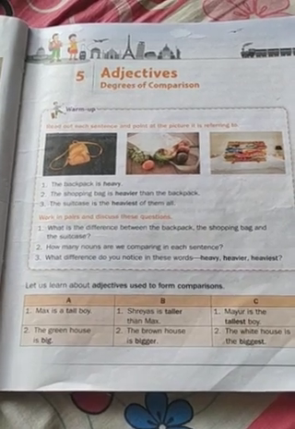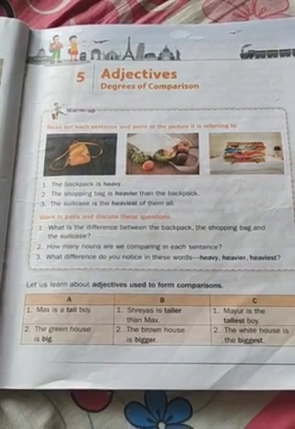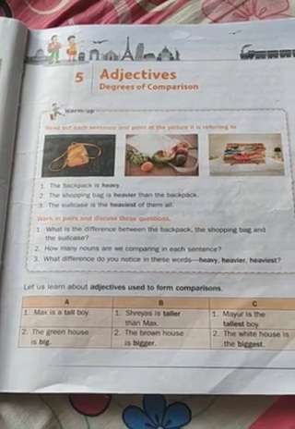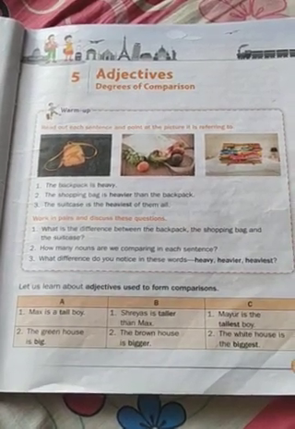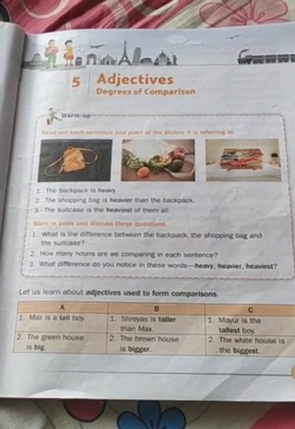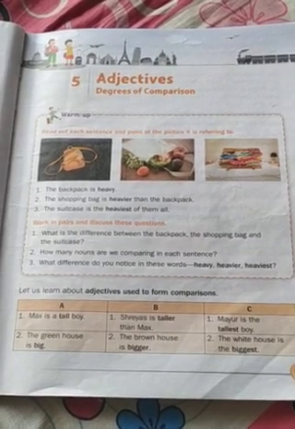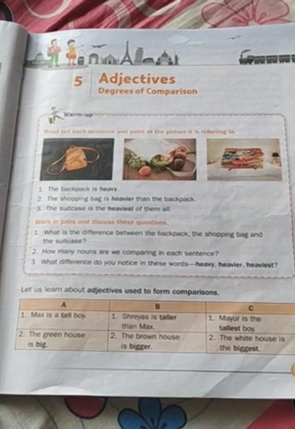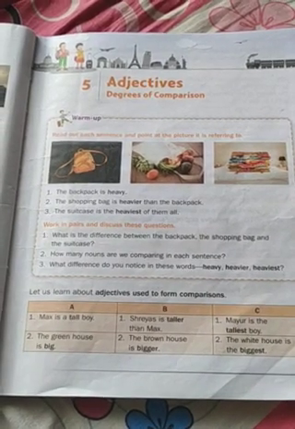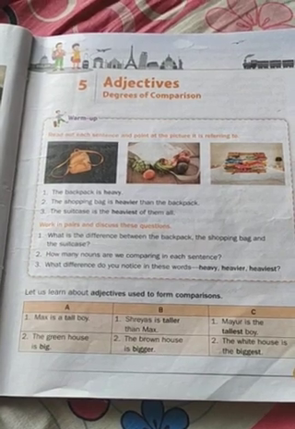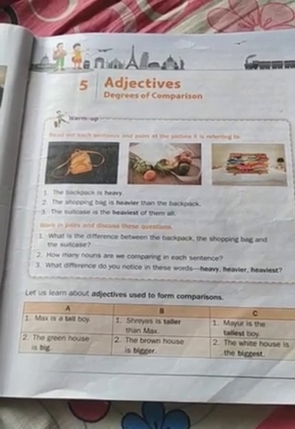Max is a tall boy. Shreyas is taller than Max. It means Shreyas is compared with Max. So, Shreyas is taller. And third one, Mayur is the tallest boy. Why is he called the tallest boy? Because Mayur is compared with all the boys standing over there. Understood? So Mayur is the tallest boy.